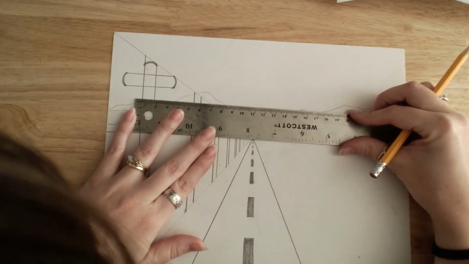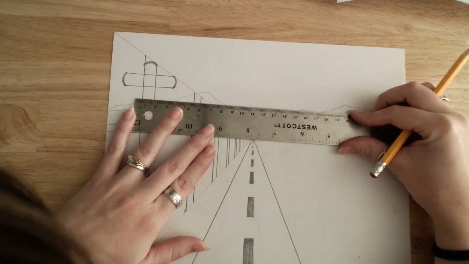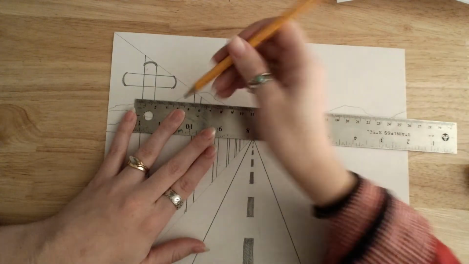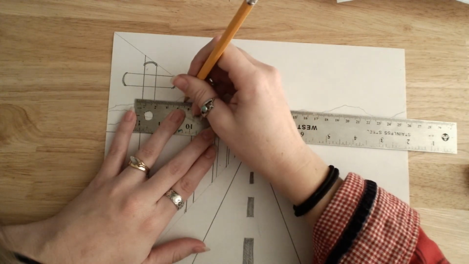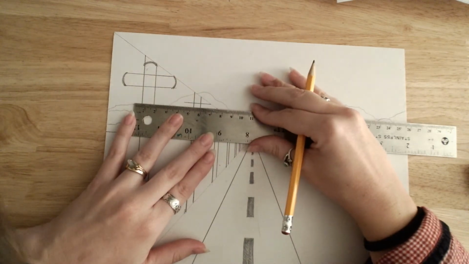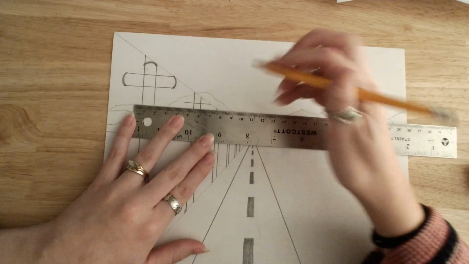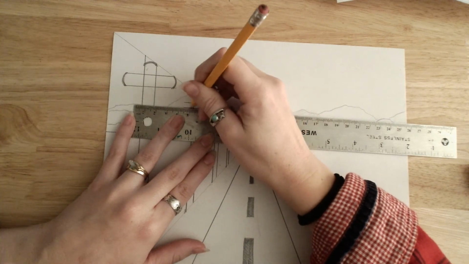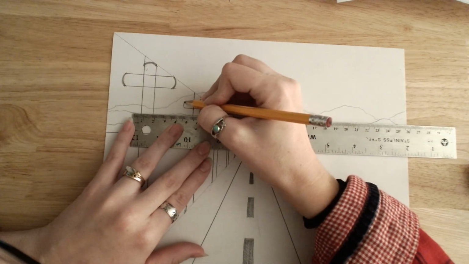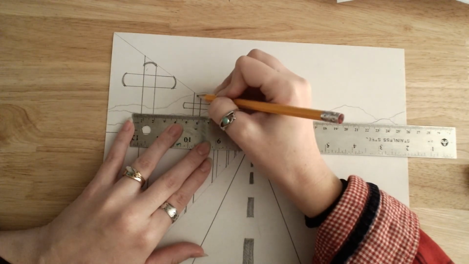So use the guideline to figure out where you should stop the crossbeam. Make it the same thickness. And then make it rounded on the edges.